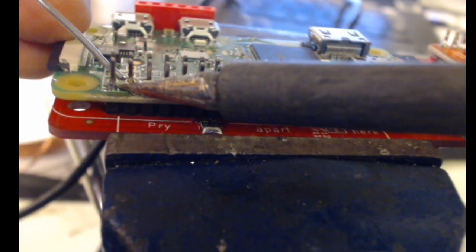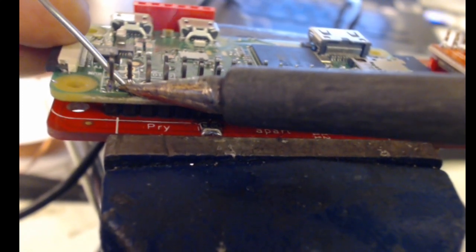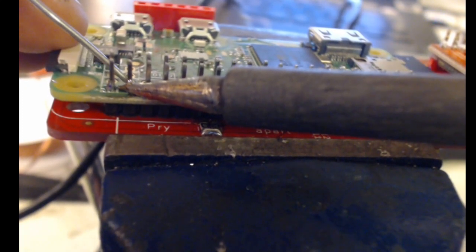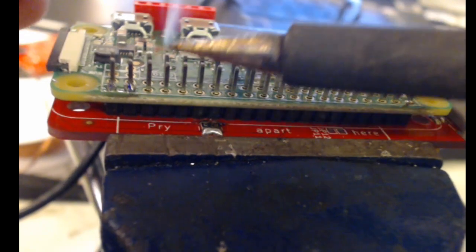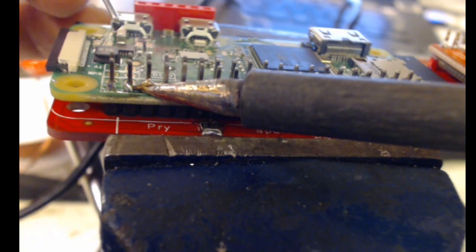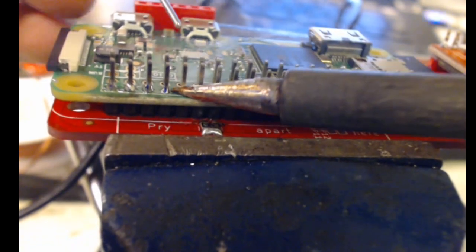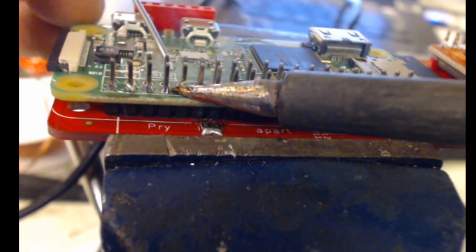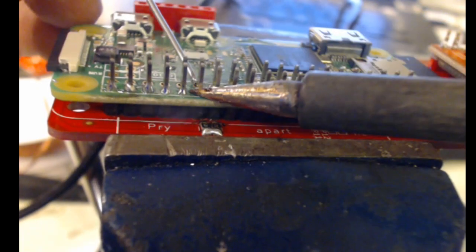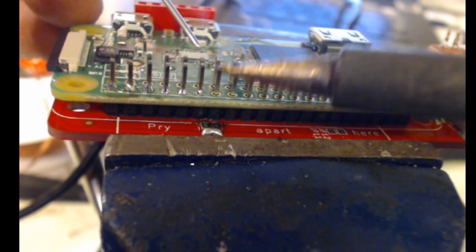So now what I do is I heat up each pin and the PCB circle. Then I just feed the solder into there. Afterwards I'm going to clean each of these solder joints up, then remove the excess solder.